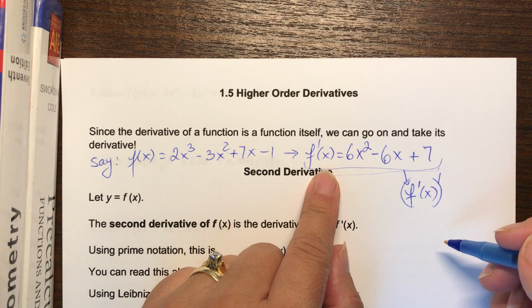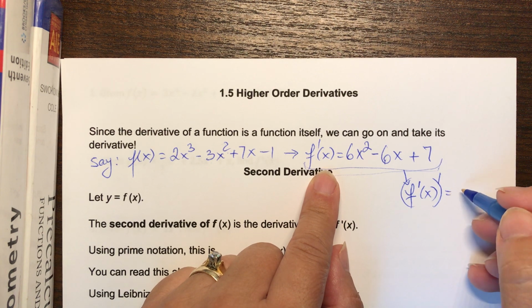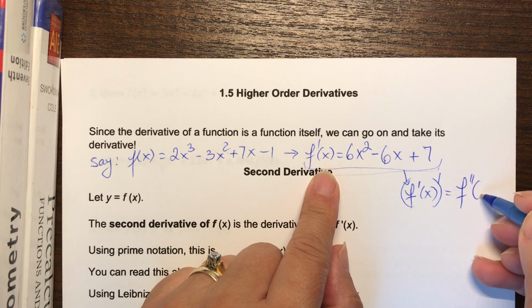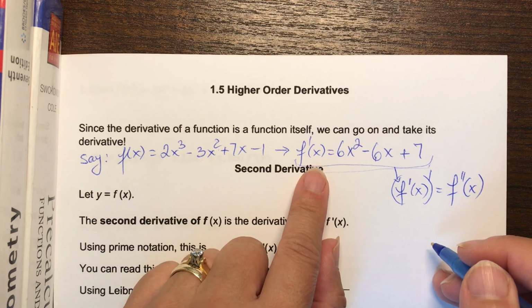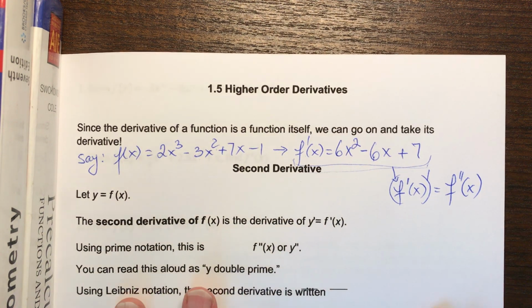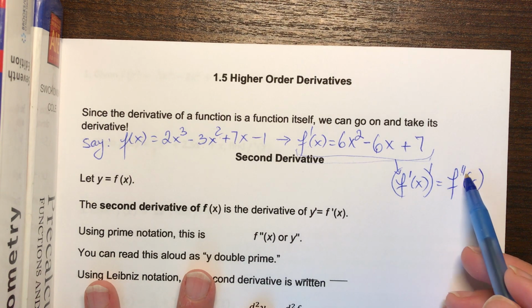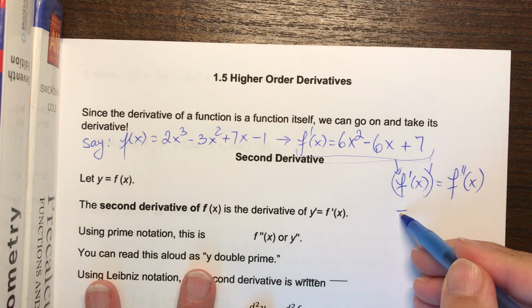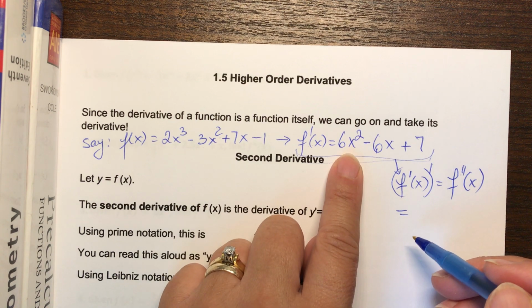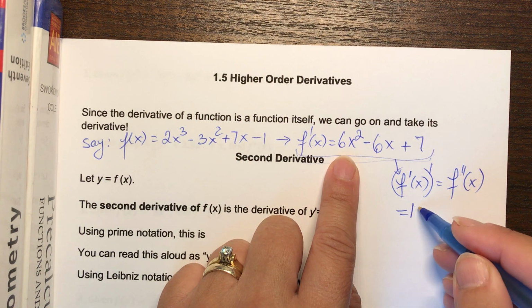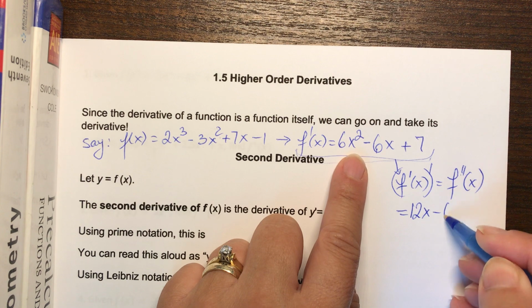We don't want to keep writing so many primes. So what we're going to do is just put 2 primes next to f of x, or next to f, I should say. So that simply means now I'm finding the second derivative of this function. So what's going to be the second derivative of this? Well, 6 times 2 is 12x minus 6.